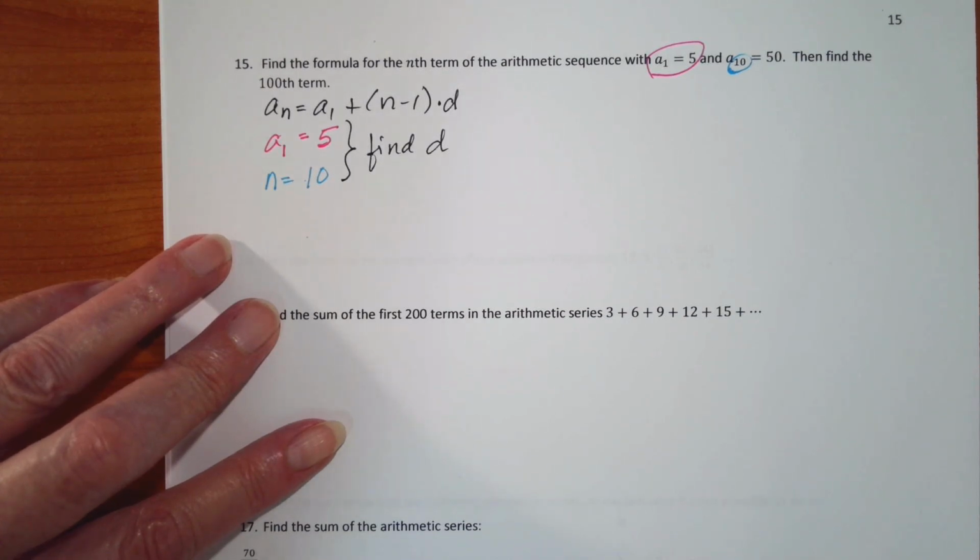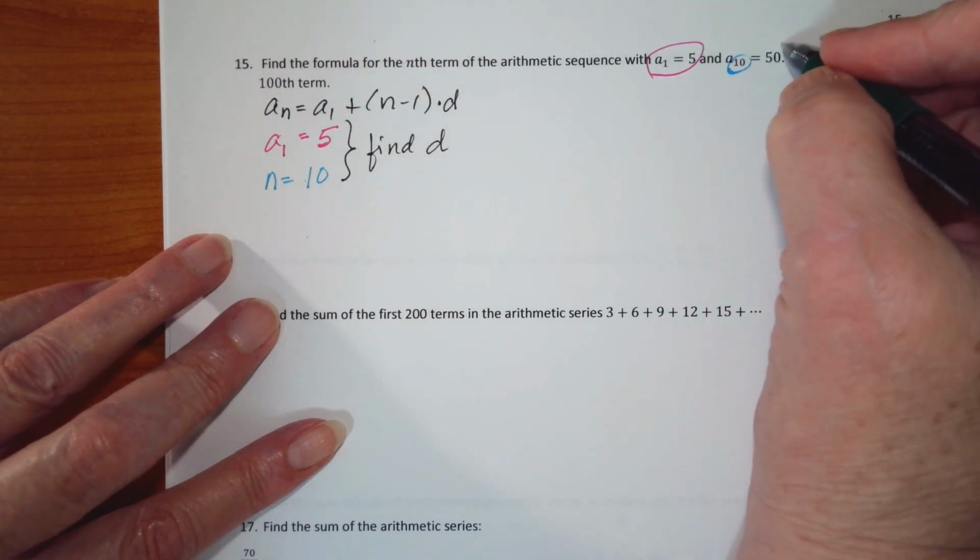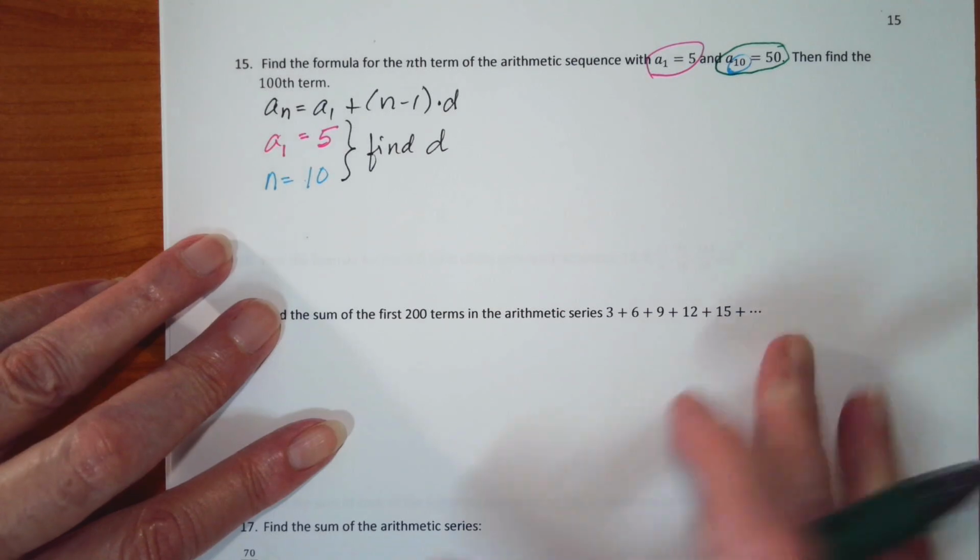So I can use this formula and the fact that a sub 10 is equal to 50.